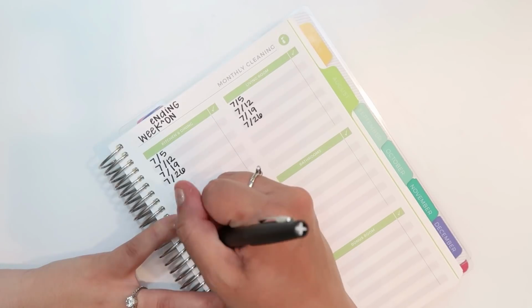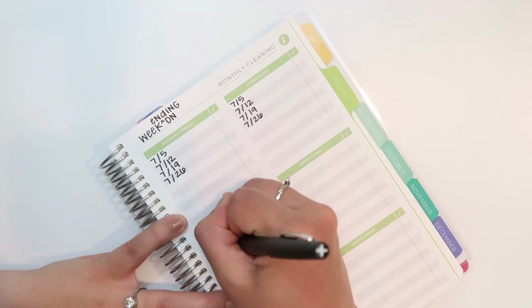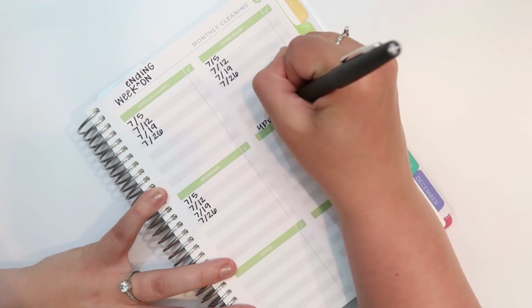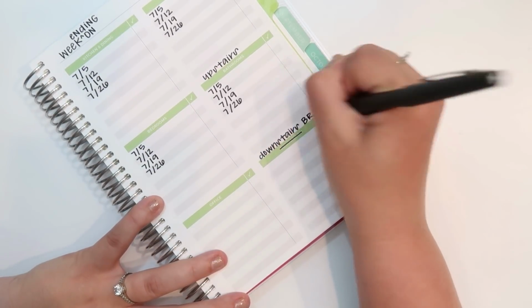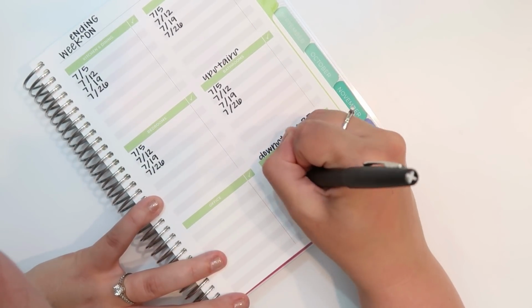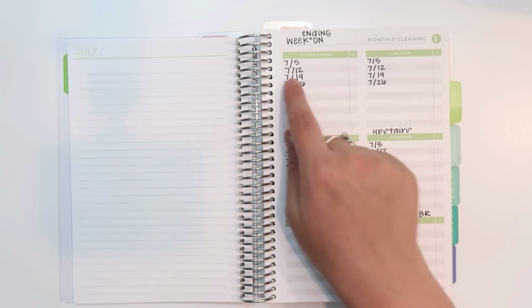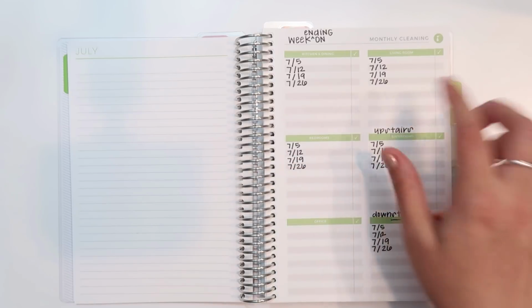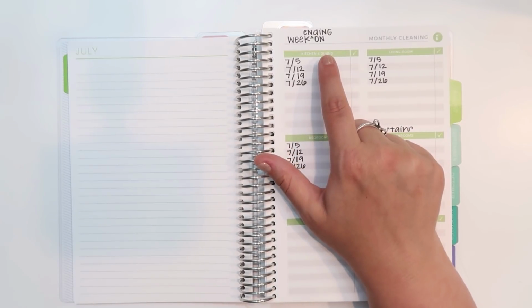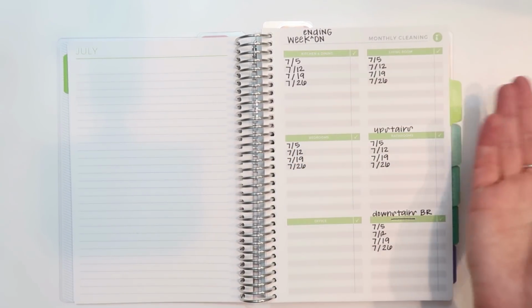You can see that I added some clarifications to some of the rooms, like bathrooms. I did upstairs bathrooms and then downstairs bathrooms. Once we get back to New York, that won't be a problem because there's only one bathroom. But for now, that's how I'm labeling this. I think in the future, I won't write the month because it's all July, so having all those 7s is pretty redundant. And then I think I might also skip lines, just because I have the space.